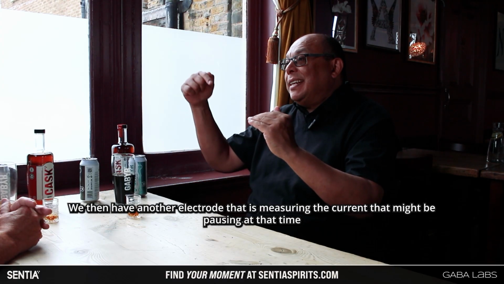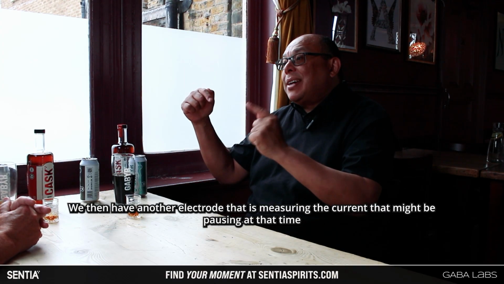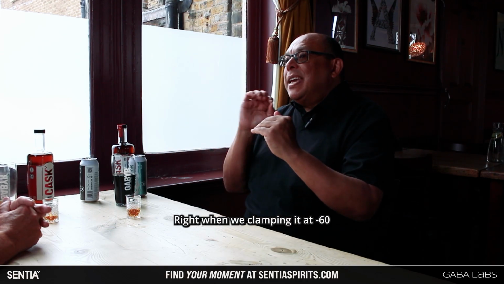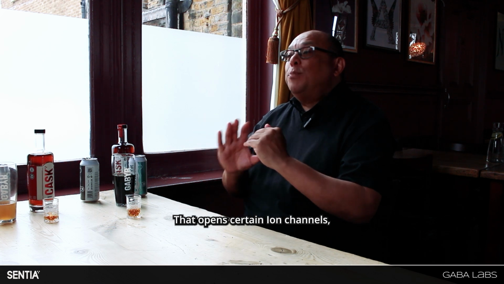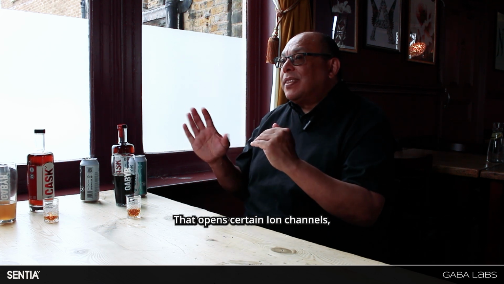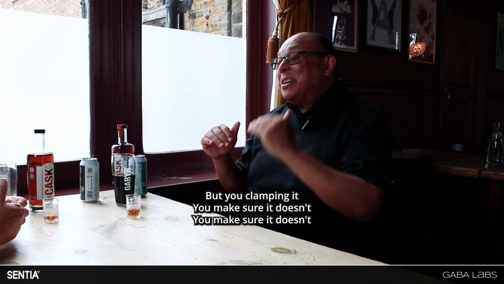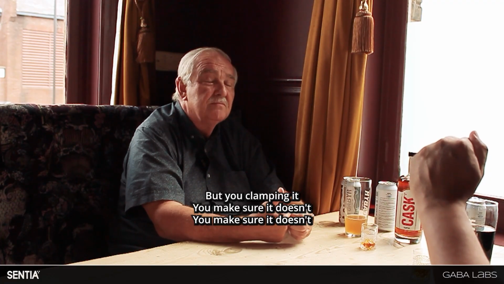We then have another electrode that is measuring the current that might be passing while we're clamping it at minus 60. If you then apply a compound that opens certain ion channels, your cell is going to want to change its membrane potential. But you're clamping it, you make sure it doesn't.